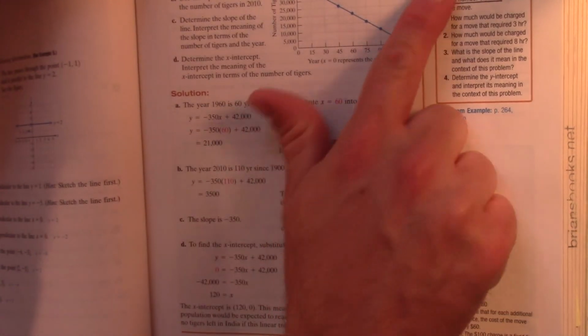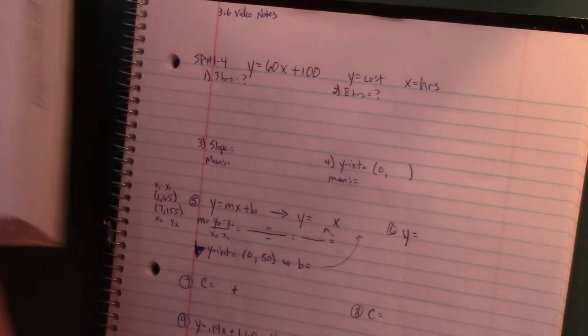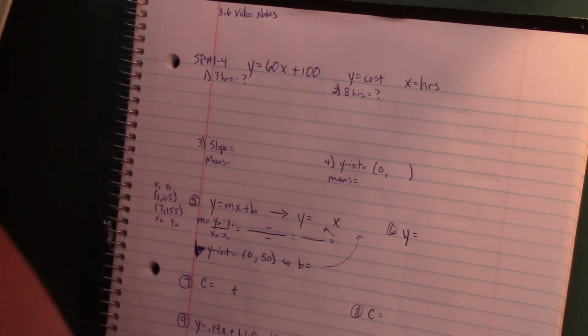But then the skill practice problems is what I'd want you to do next. So I'm going to move over to the paper here. You can look at the skill practice problem while I'm doing it. And find myself a pen here to write with.